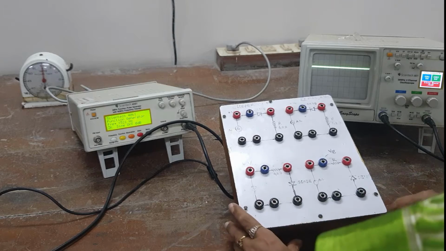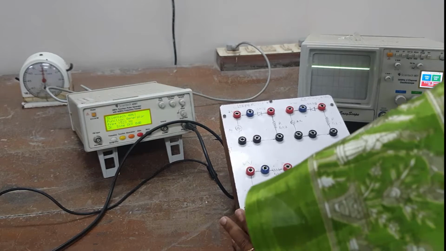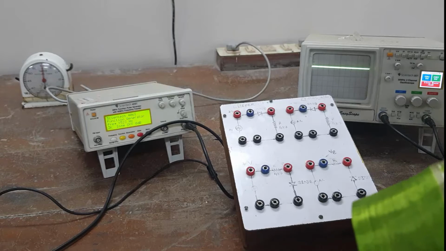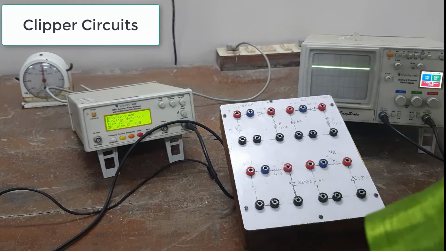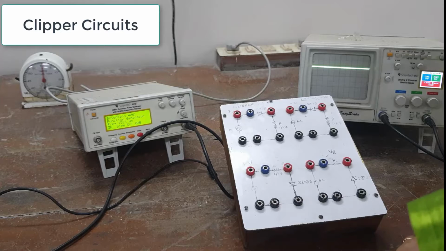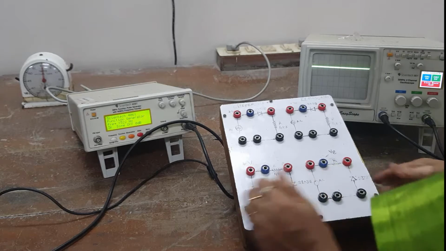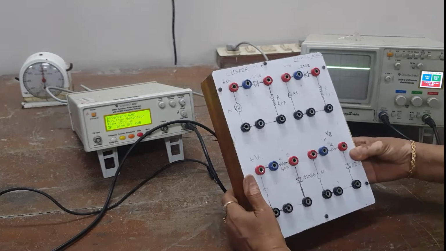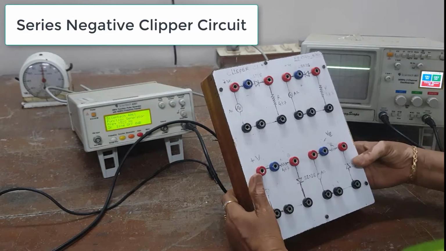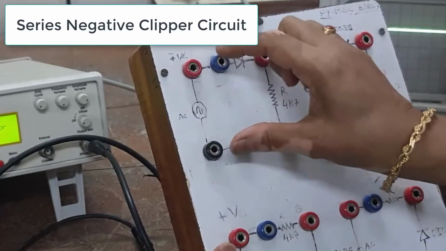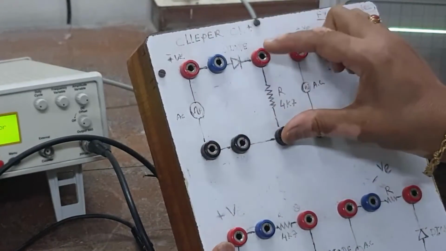Good morning, friends. Today we are going to demonstrate one practical known as wave shaping circuits. In that, first we are going to demonstrate the negative clipper. So we have an experimental board here. First one you can see here, this is the input portion and this is the output portion.